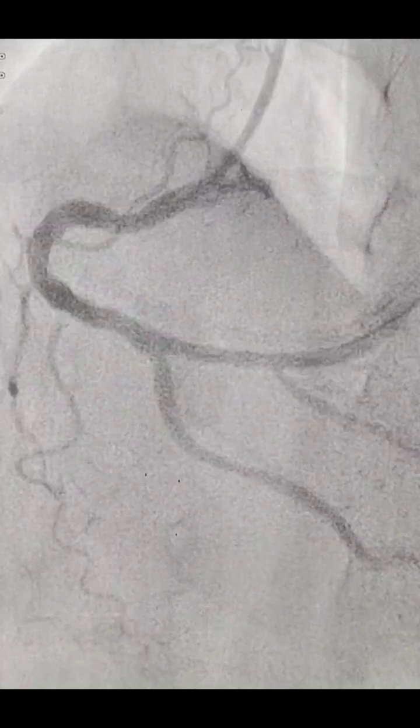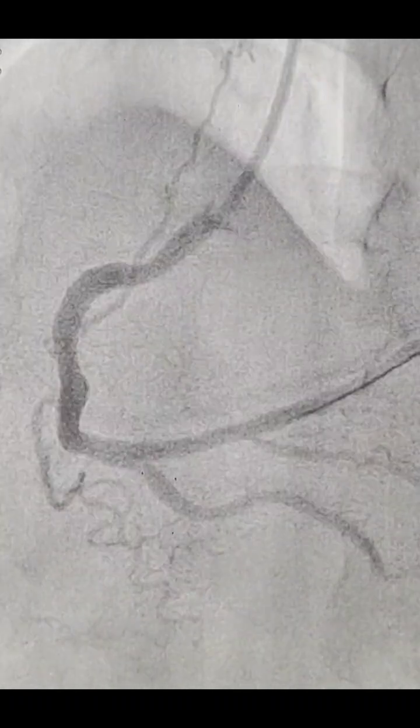So deployed at around 12 atmospheric pressure. This is the scene after deployment. So there was TIMI 3 flow. So I took a plain scene to see whether it was an aneurysm or any thrombus or any bend of the RCA, and you can notice that there is a bend of the RCA. That is why it is looking like that.